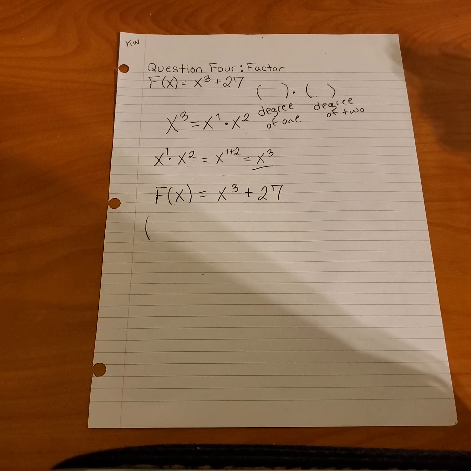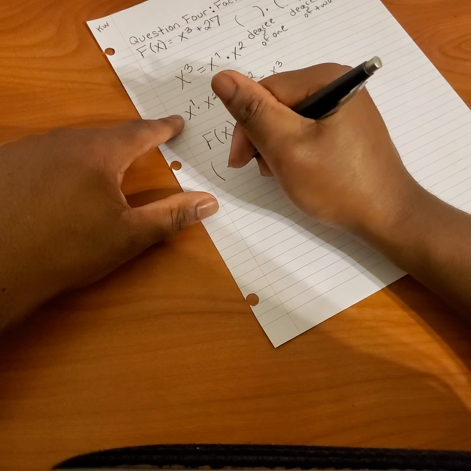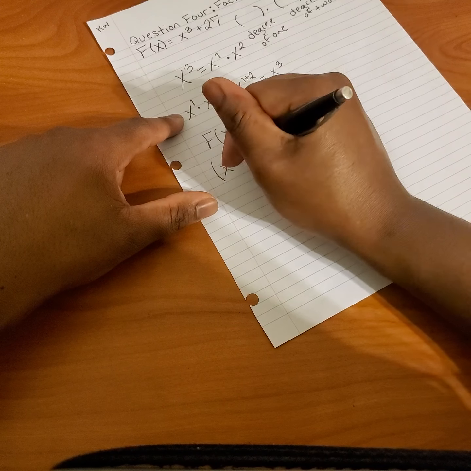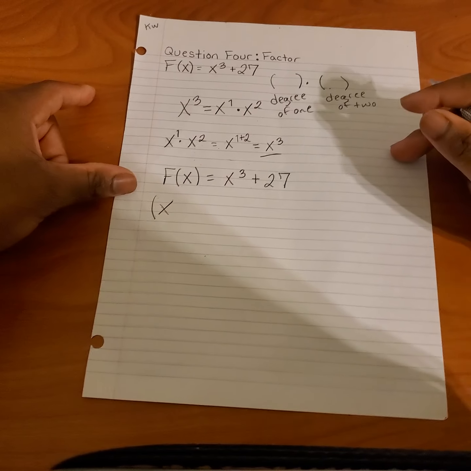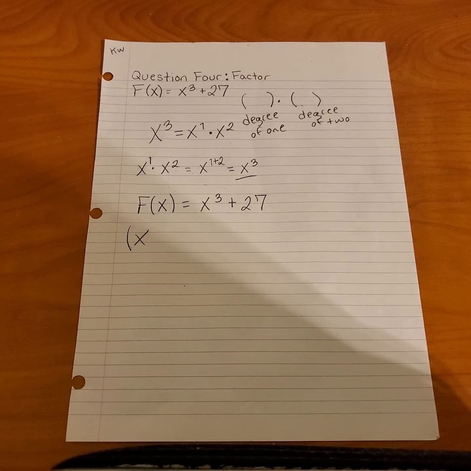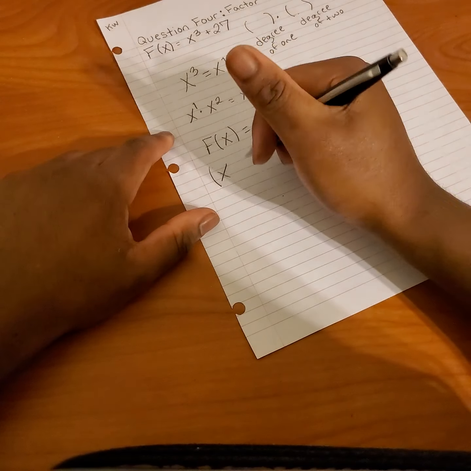Well, we know x times x is x squared times x is x cubed. So the cubed root of x cubed is x. We're going to use that same train of logic for 27. What raised to the power of 3 is 27? Well, 3 times 3 is 9 times 3 is 27. So the cube root of 27 is 3.